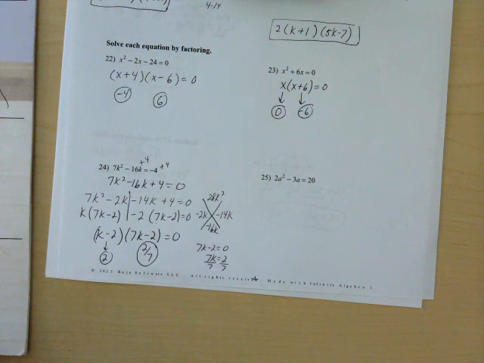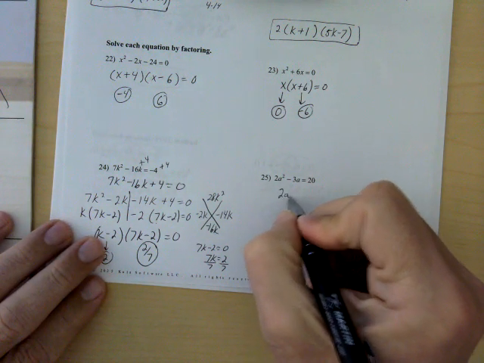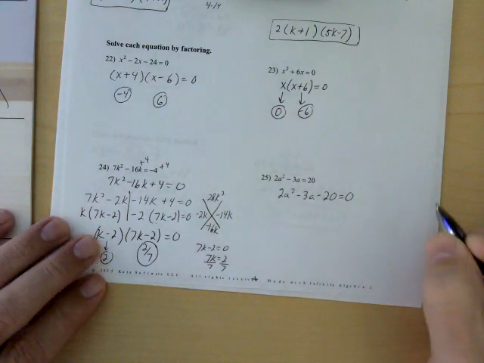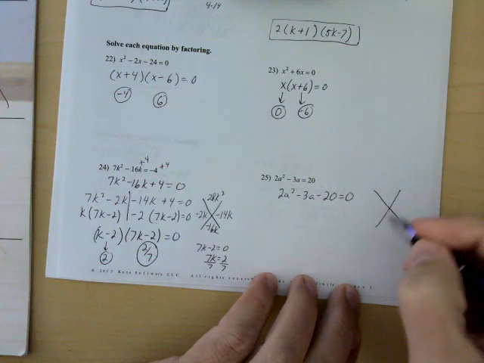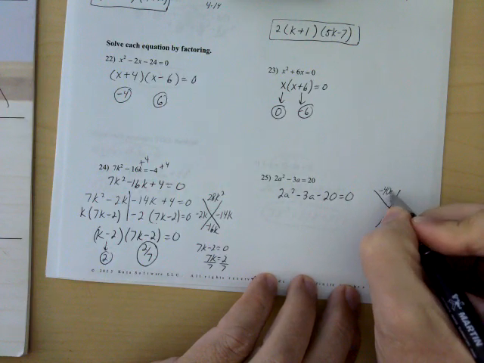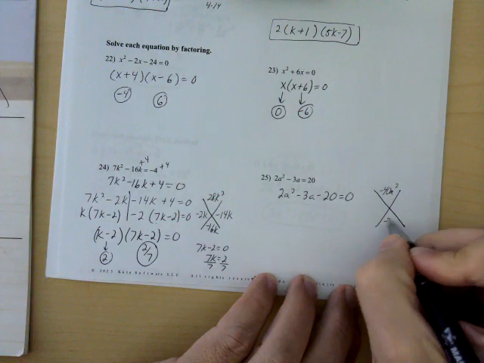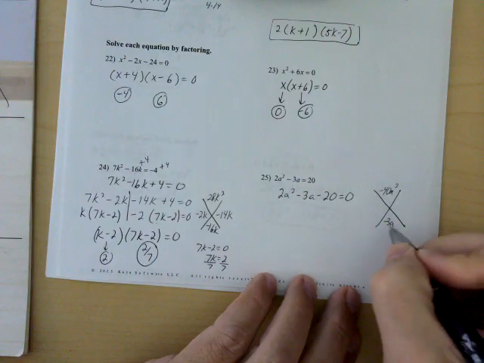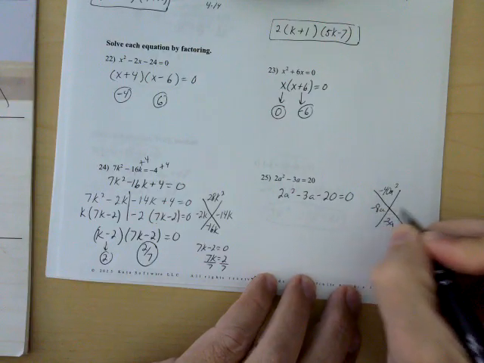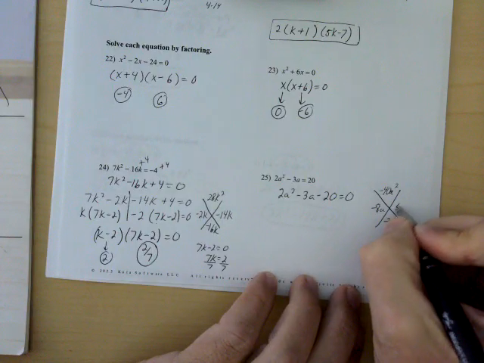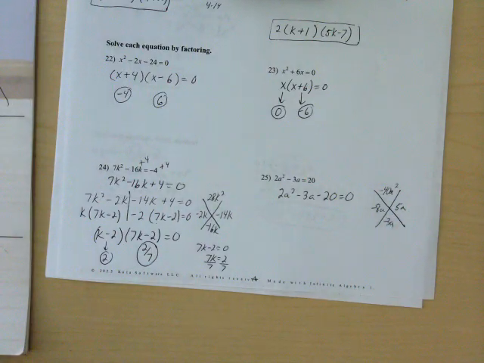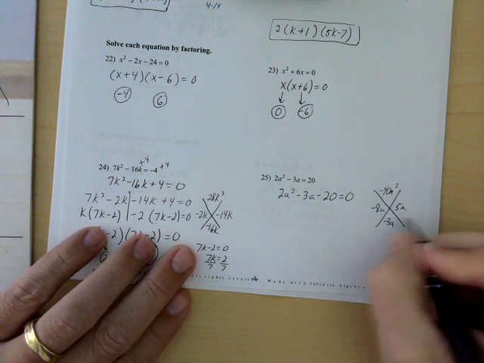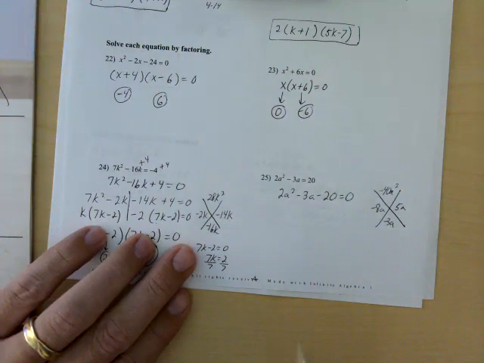Okay, last one. It's going to be 2a squared minus 3a minus 20 equals 0. So we're going to make a diamond. I'm going to have a negative 40a squared and a negative 3a on the bottom. Ways of getting negative 40 to add up to a negative 3. My brain already knows a negative 8 and a positive 5. That satisfies the product. Negative 8 times 5 is negative 40, and when you add them together, you get negative 3.